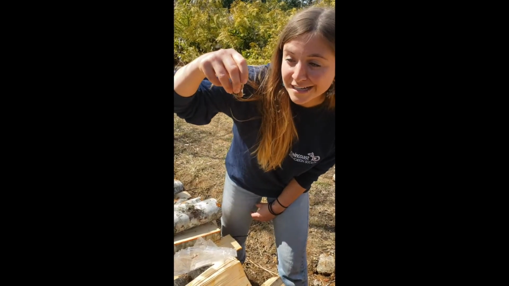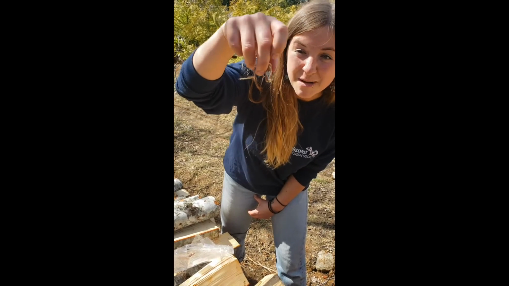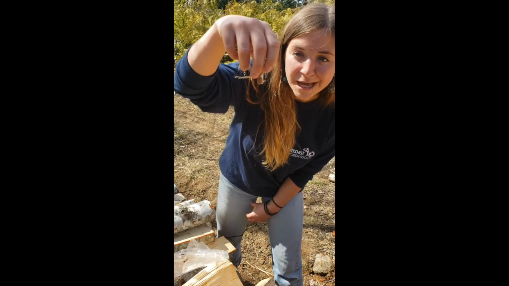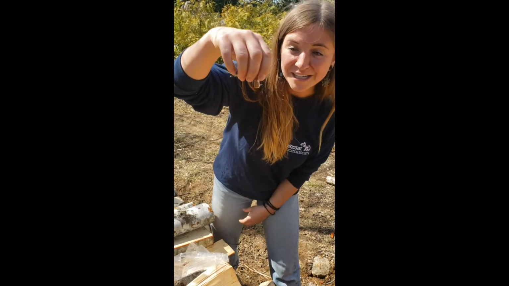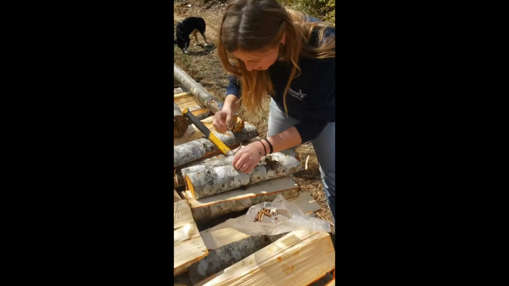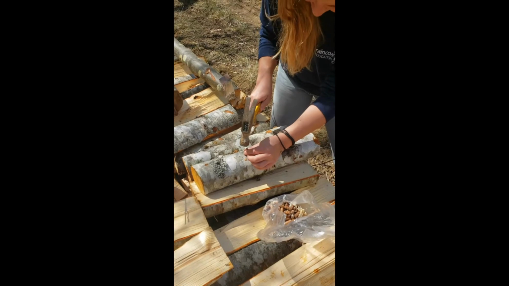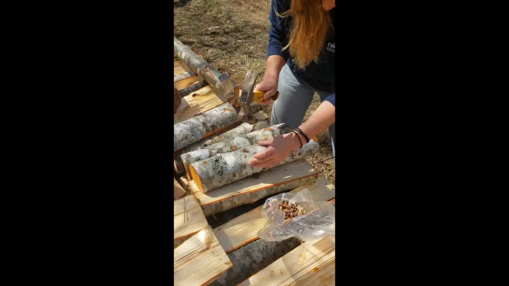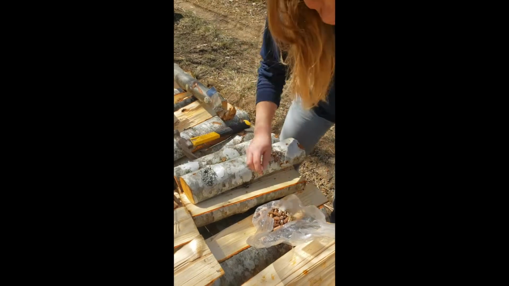Now I'm going to go in and grab every single one of these little wood pieces that are already colonized by our mushroom. So already colonized by our fungus. And you can see that the mycelium, so the hyphae network of stringy goodness, has already colonized this piece of log. All right, so I'm going to put it into all of our drill holes and hammer it in. Get it, mycelium.